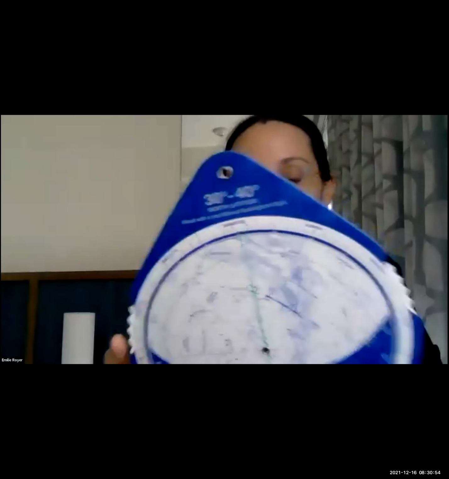On the planisphere, also be careful to check daylight saving. If we are in a time during daylight saving, you have to subtract 1 hour. So all the times on the planisphere are in standard time. Daylight saving is that time that we use during the summer.